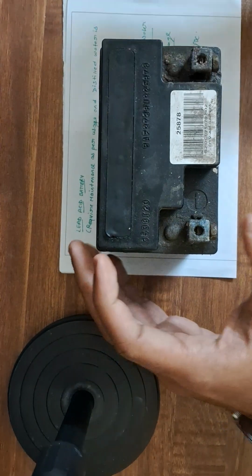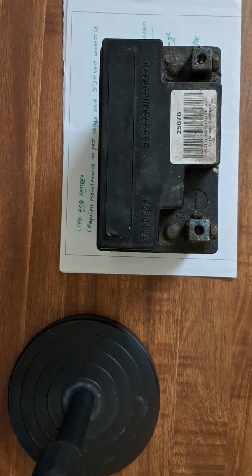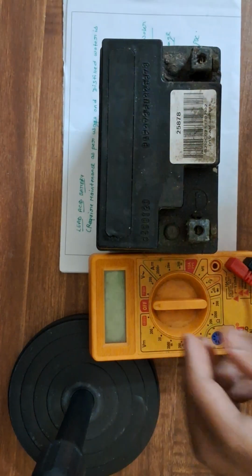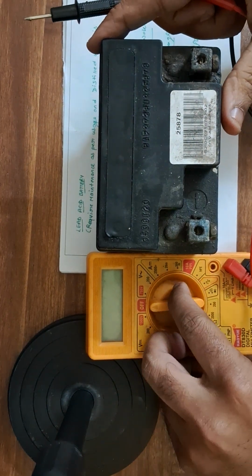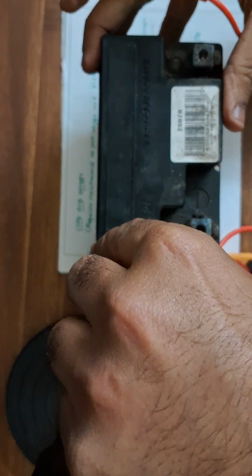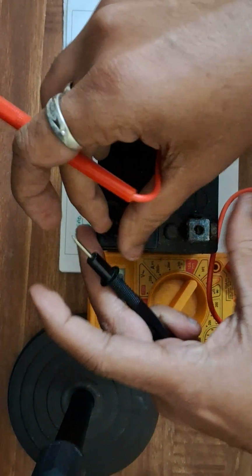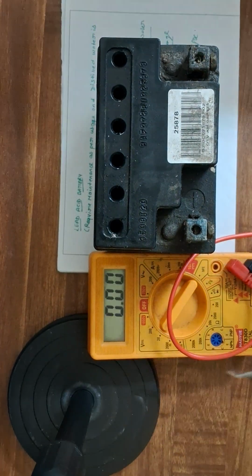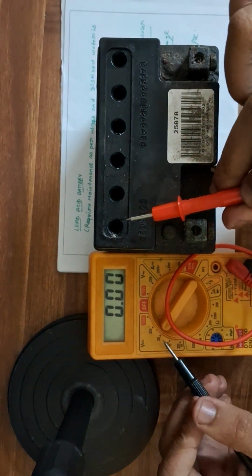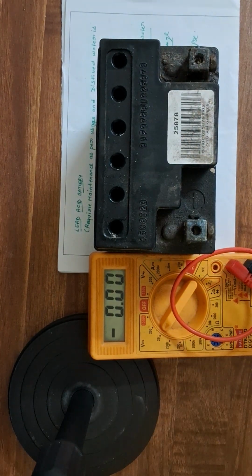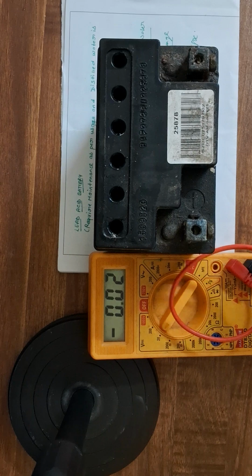This is basically a VRLA battery, but still I will show you. It is a maintenance free battery. We will see it in the multimeter also. We will set its voltage. As I already told you, there are 6 different cells, and each cell is composed of 2.2 volts.